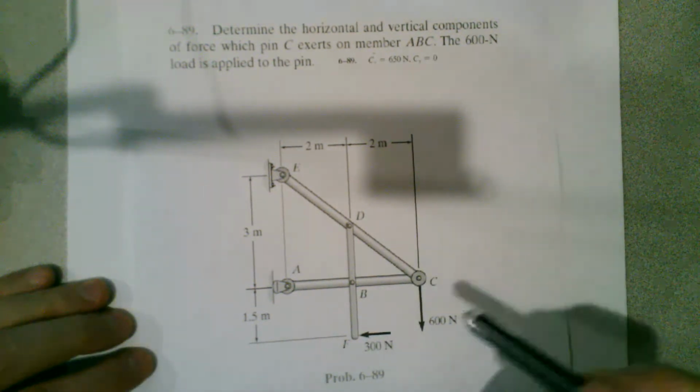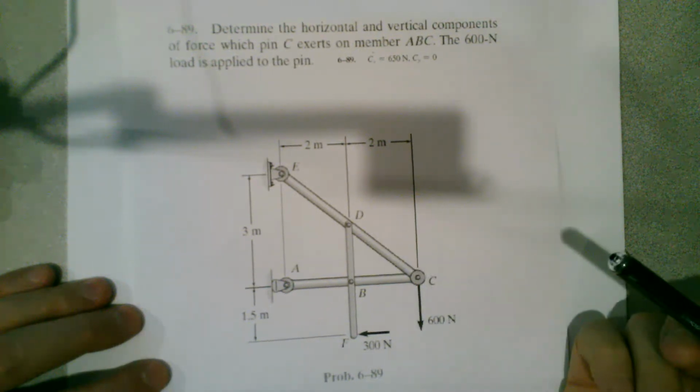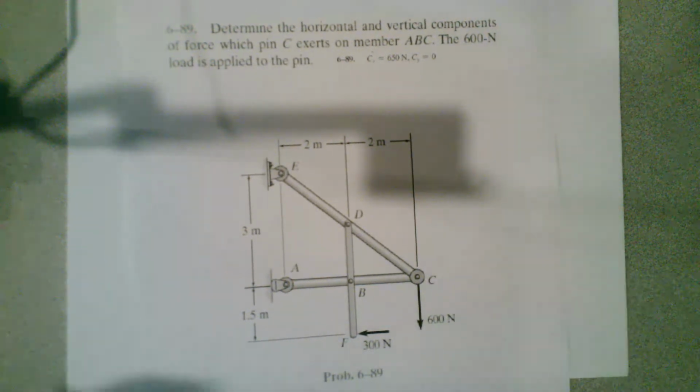One of the things to look at, if you look in your statics book, is section 6.6 on page 305. It kind of gives you a breakdown.